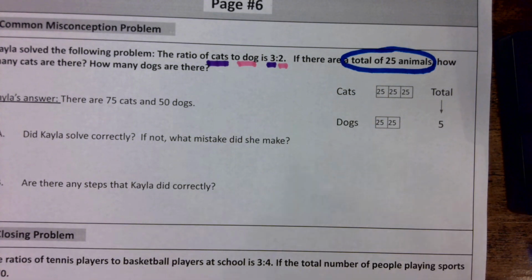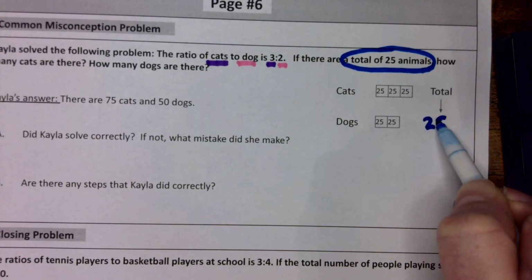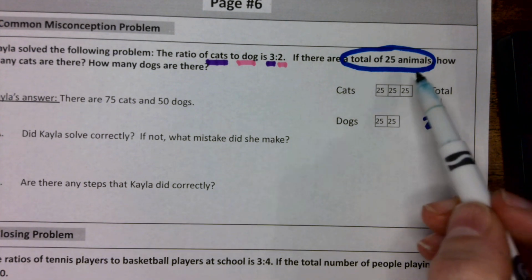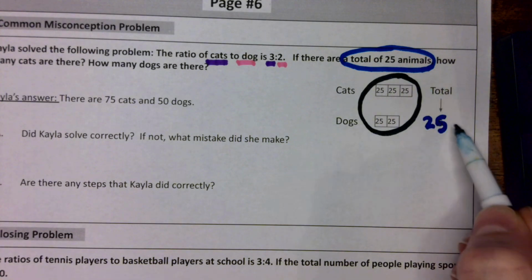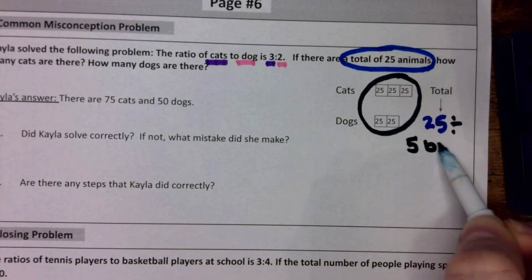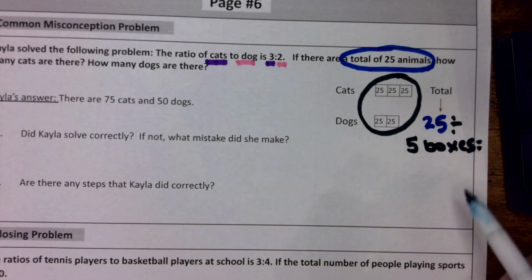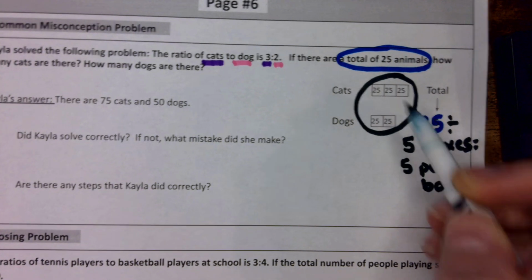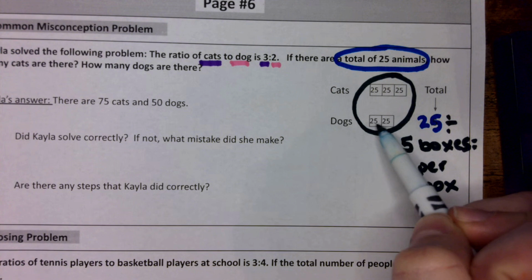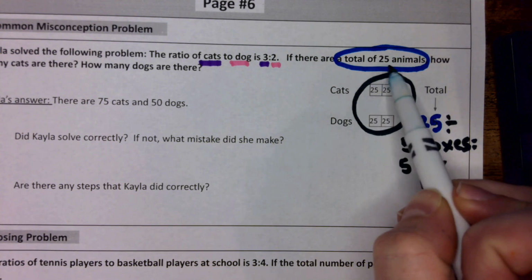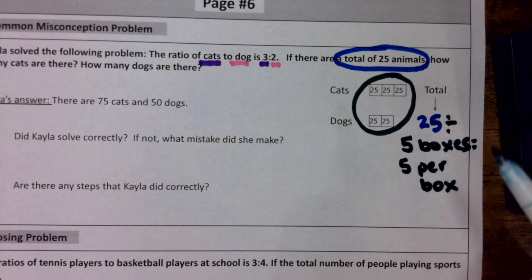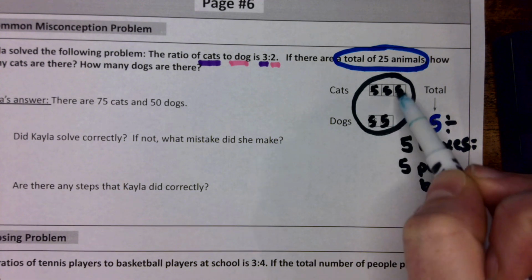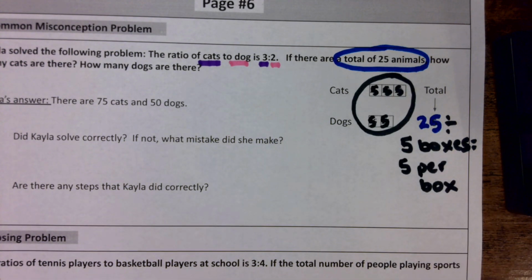What Kayla should have done is labeled the total 25 and then split up the 25 equally into 5 boxes. 25 divided by 5 boxes equals 5 per box. Because if you added all of these up, okay, you would get 125. We only have a total of 25 animals. So there should have been just 5 in each one of these boxes. Now, if you add them all up, they equal 25.